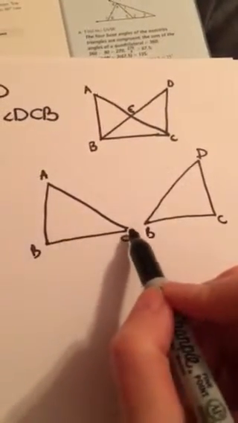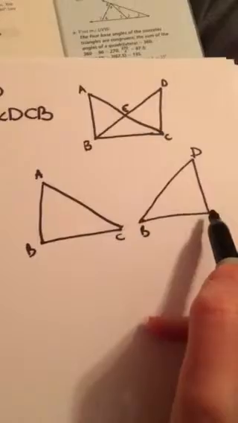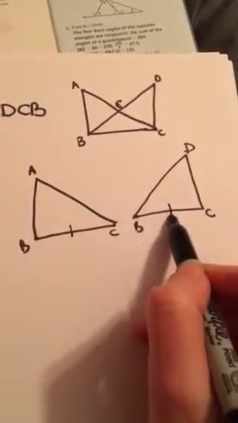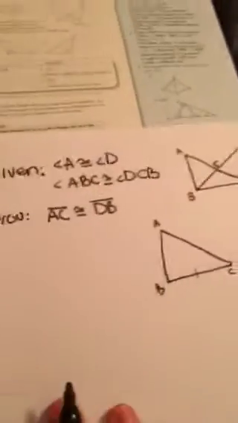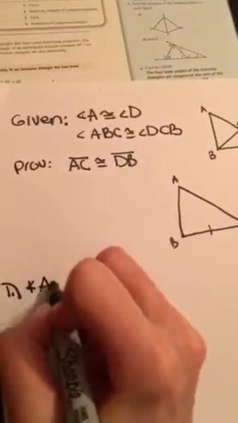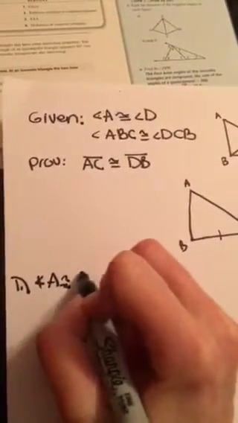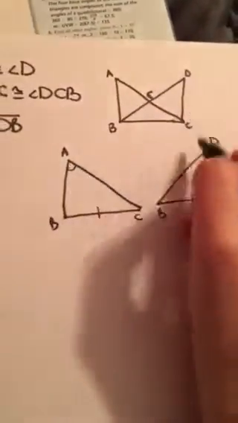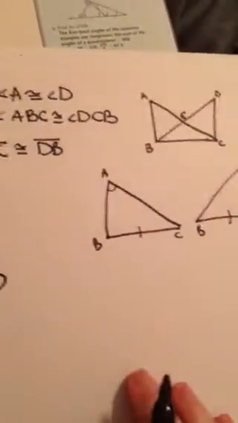So we've drawn BC twice. It's the same line. So I'm just going to mark that as being the same. Okay? All right. On to my proof. Angle A is congruent to angle D. So I'm going to mark that right now. I have angle A and angle D. And that was given.